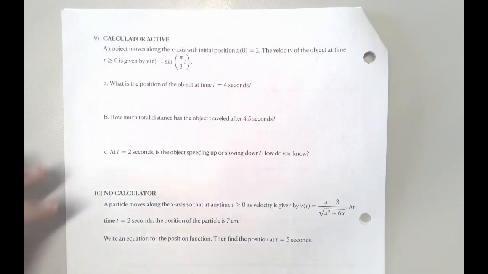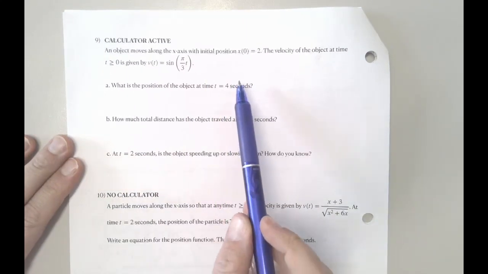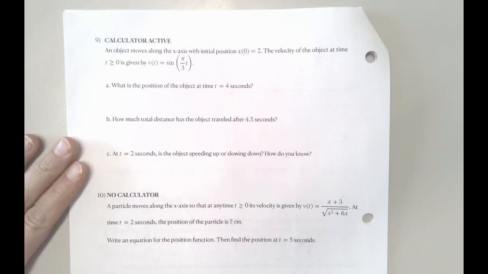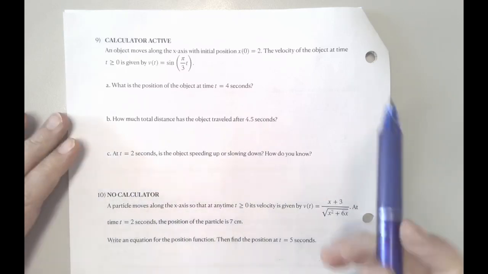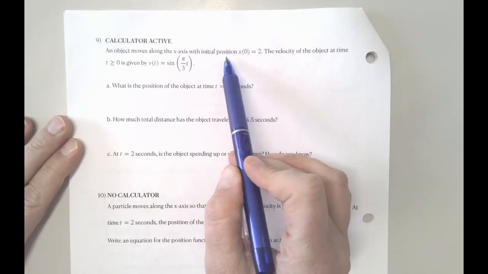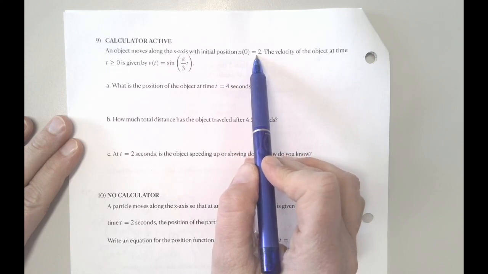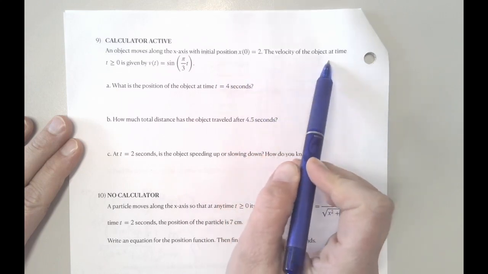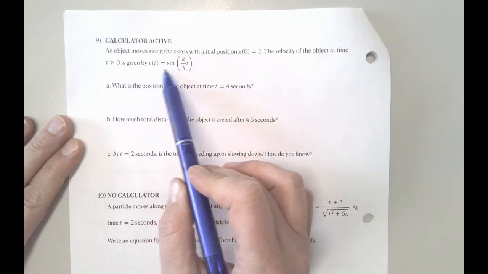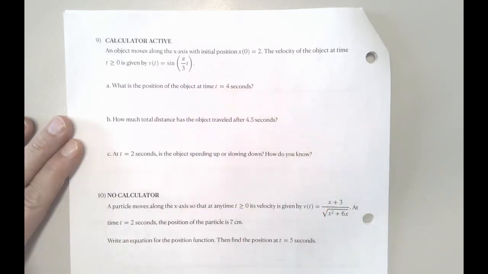So this first one is with a calculator, but we're going to do a lot of the setup by hand and then just use our calculator to calculate integrals and derivatives. It gives me an initial position, that's an initial value, and it says the velocity of the object is given by this function here, okay? And so it says, what is the position of the object at time t equals 4 seconds?